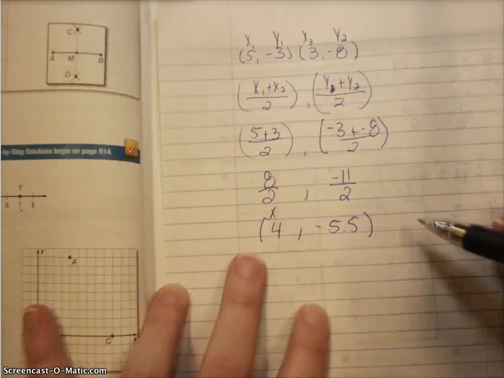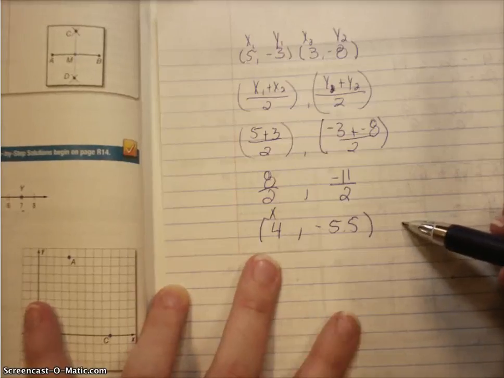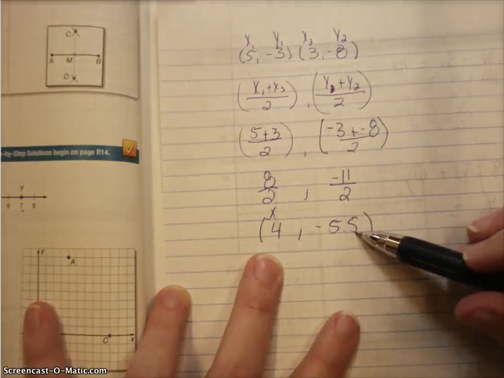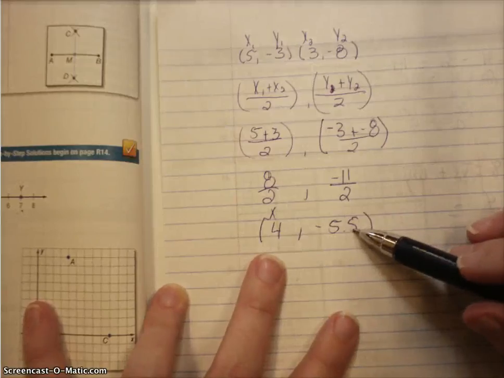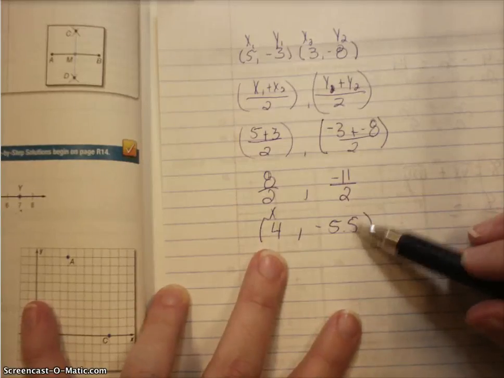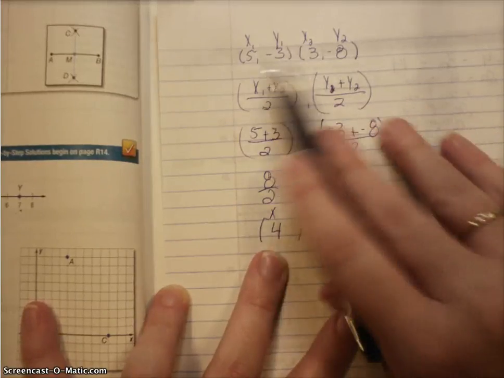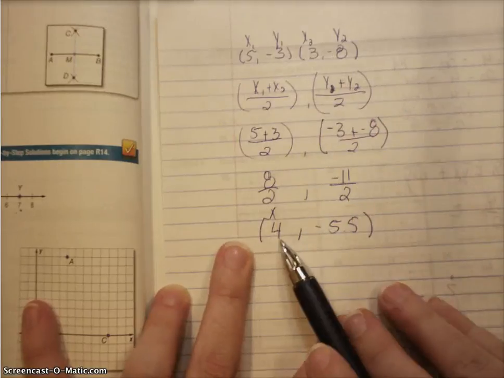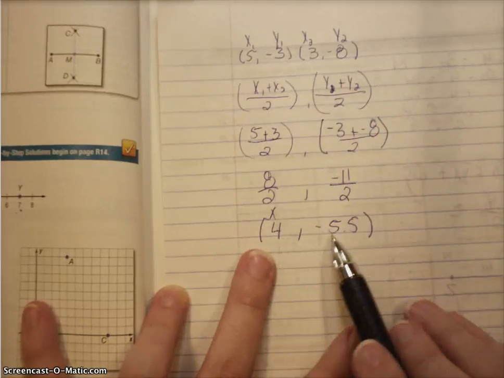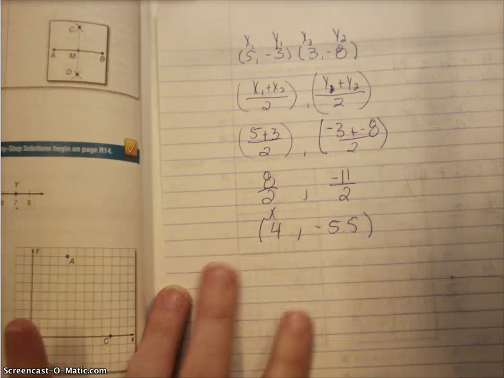These are points, so you can have a negative in this case. When we're calculating distance, we're finding a length, but here we're finding points. So the point that is in between these two, that is the midpoint, is located at 4 and negative 5.5. That's distance and midpoint.